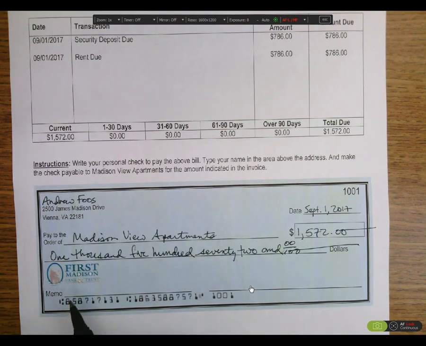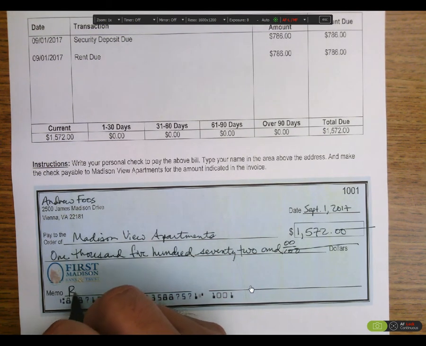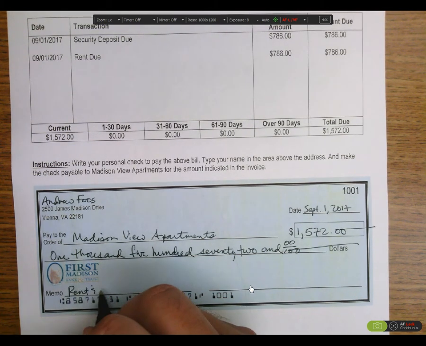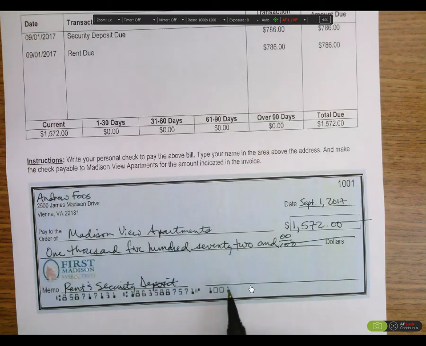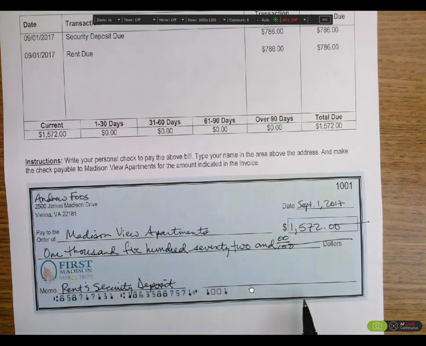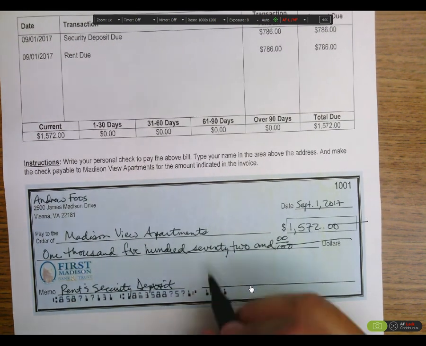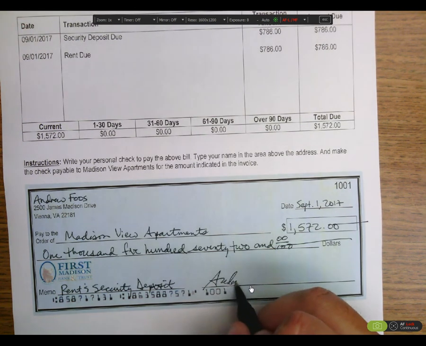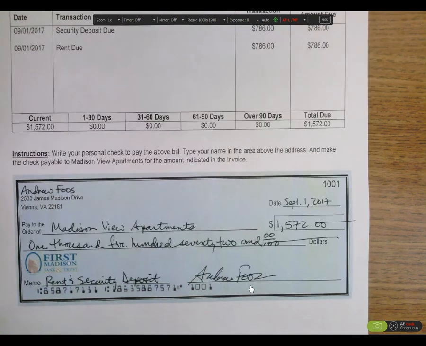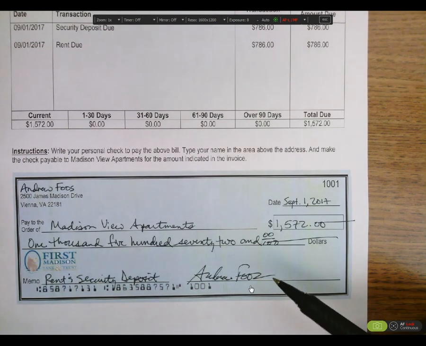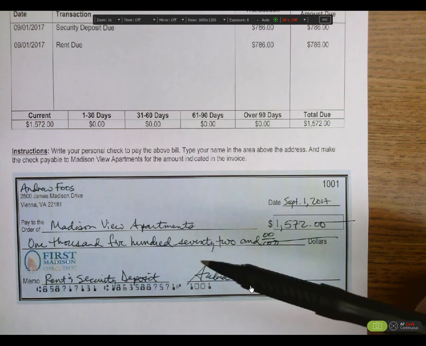This memo line is totally up to you. This is not required. You can put whatever you want on here. Here you could probably put rent and security deposit if you wanted to. You don't have to put anything, but if you want to, you can. And this bottom line here is for your autograph or your signature, to validate the check. So you just simply sign it, and you're done.